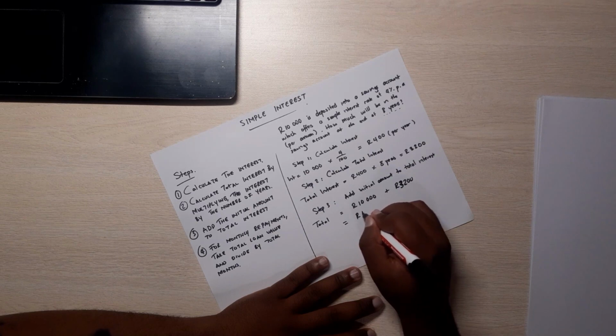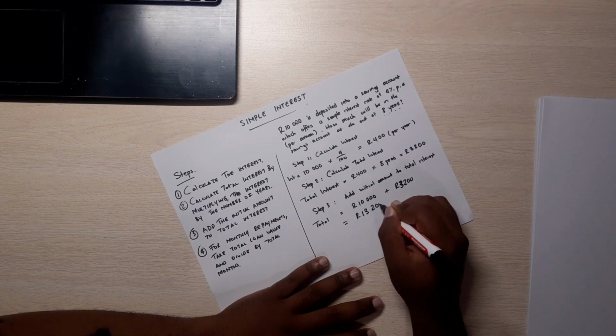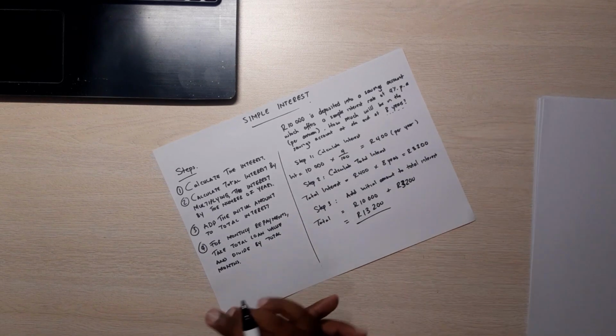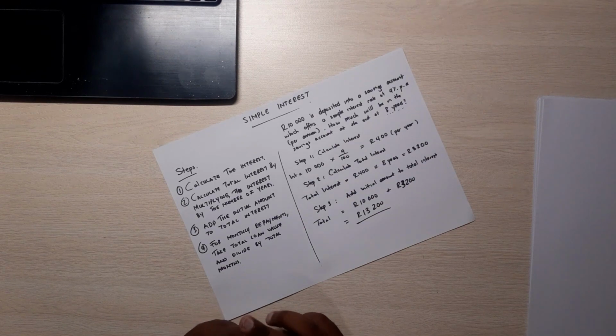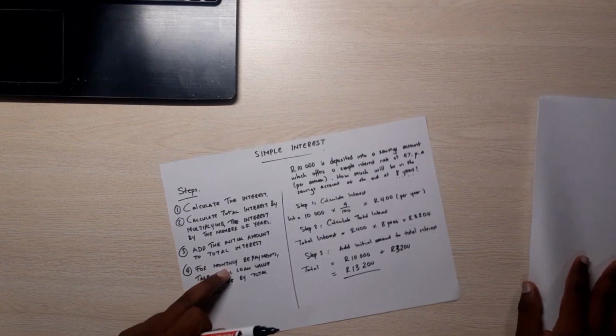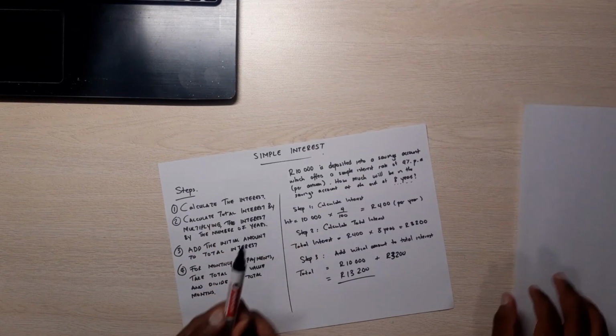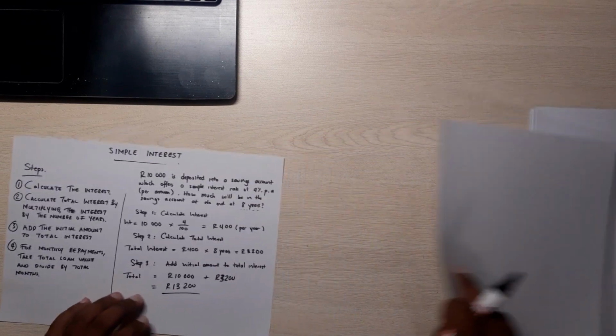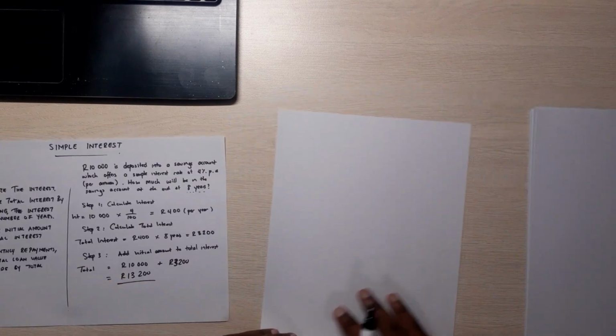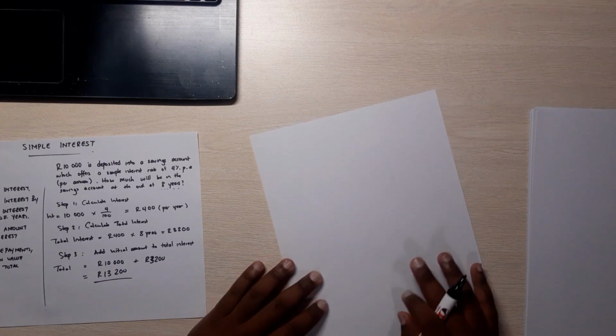This gives you 13,200. Right? Yeah, that's some interest. So a couple of examples, right? So step 1, step 2, step 3 is fairly basic. The format doesn't really change much, as you'll see, right?